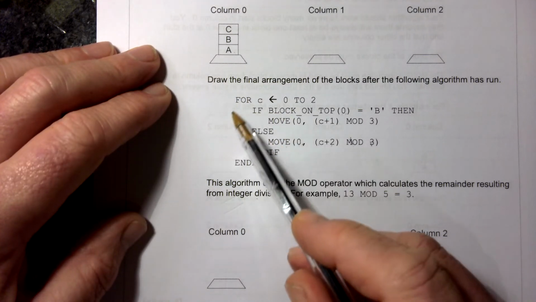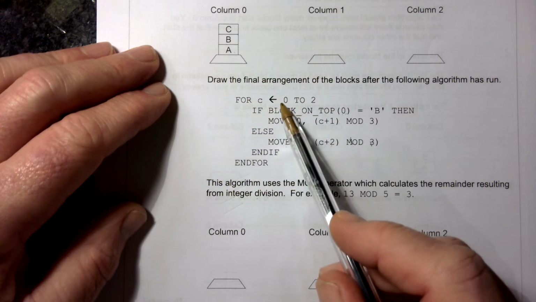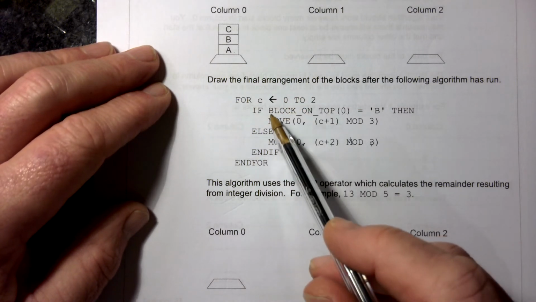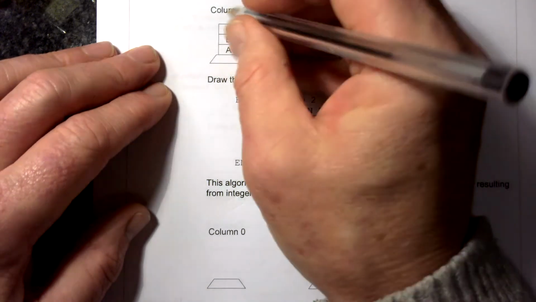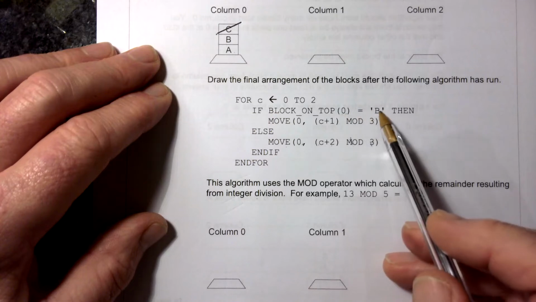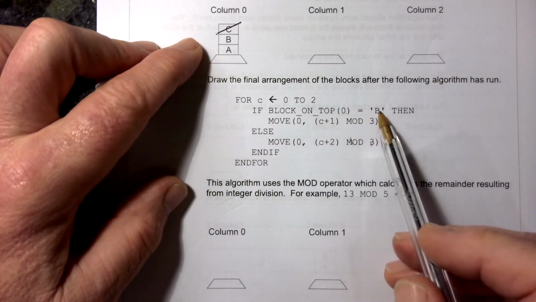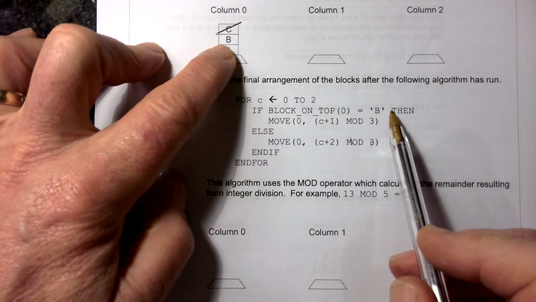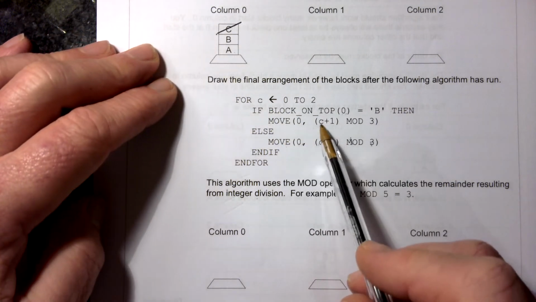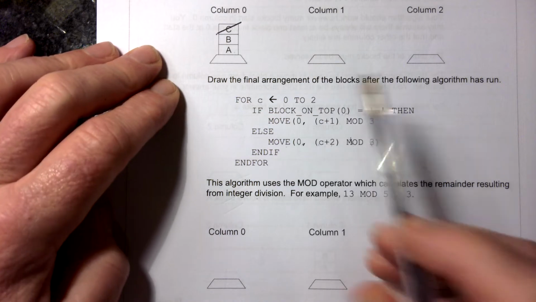So now we're going to go back around, and now C is 1. We started at 0, so it moves to 1. C is now 1. If block on top of 0, let's cross that C off there. If block on top of 0 equals B, does the block on top of 0 equal B? Yes, it does. Right, so we're going to move 0 to C plus 1 mod 3.